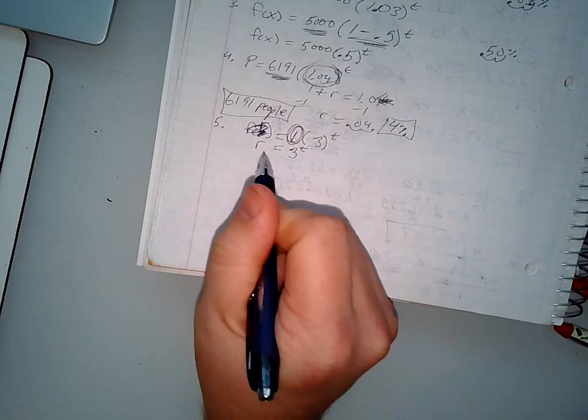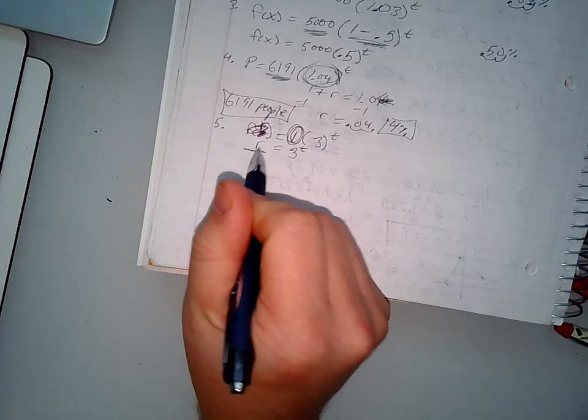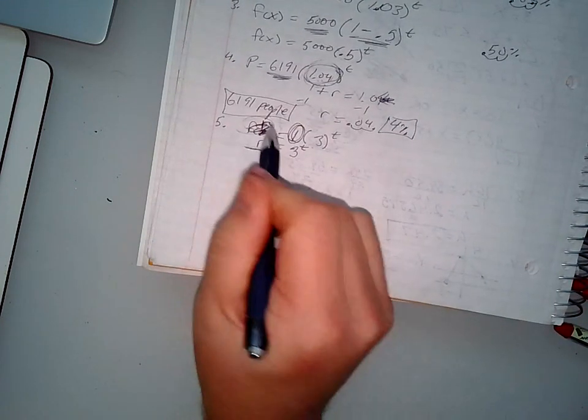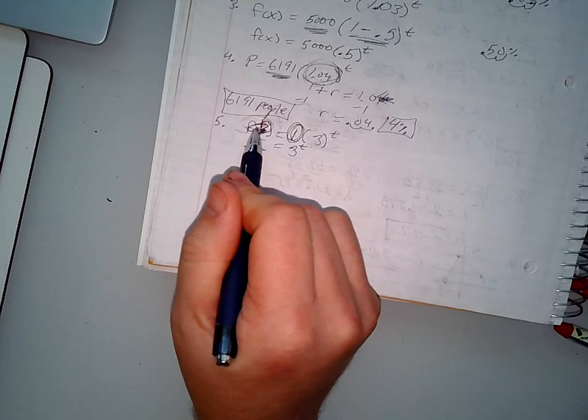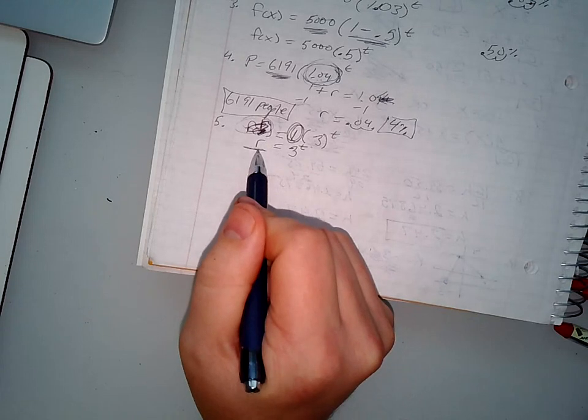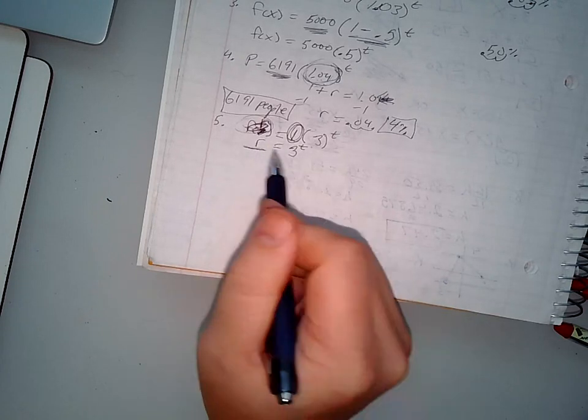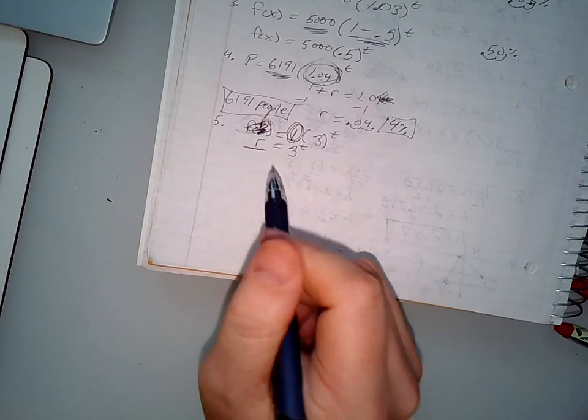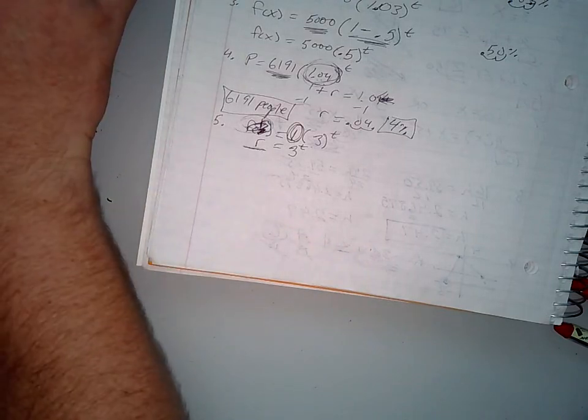Okay? This is the total amount of rice. Remember, y or f of x is always our total. It says that R is the amount of rice he has, the total amount of rice that he has. Okay, so that's what we're getting to. All right, 6.